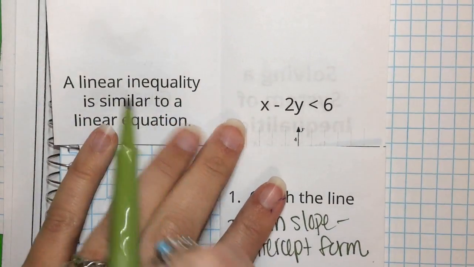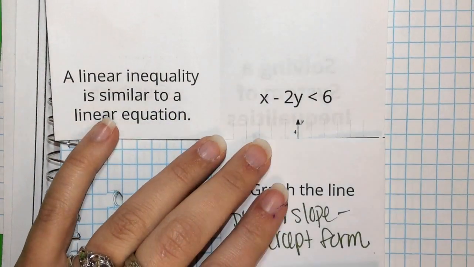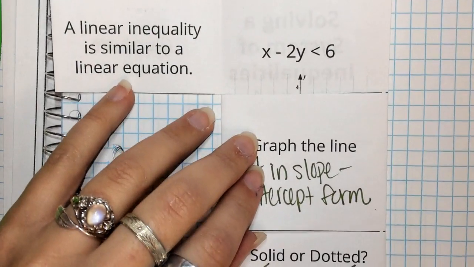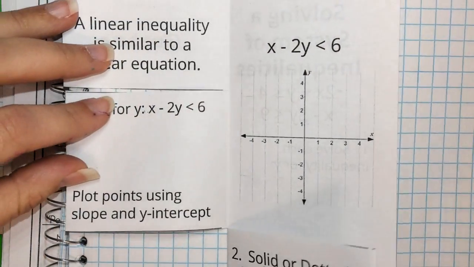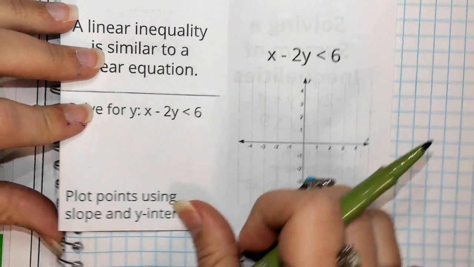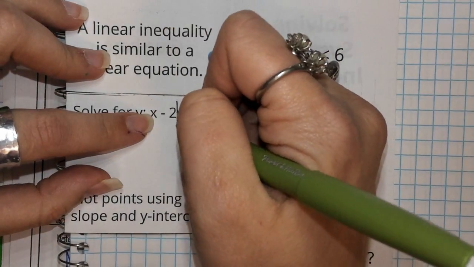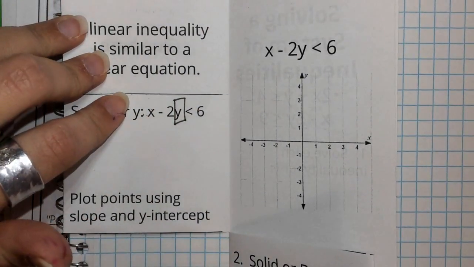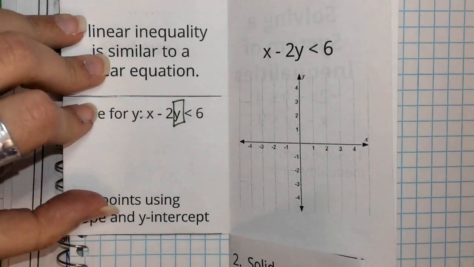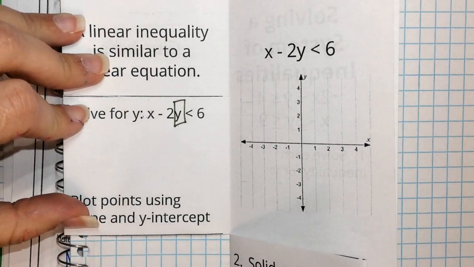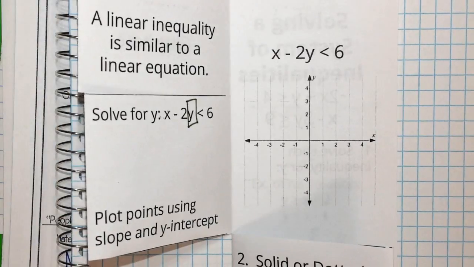Alright. So now, a linear inequality is similar to a linear equation, and this is the one that we're going to graph. The first thing we need to do is put it into slope-intercept form. So let's solve this for y. That means we're trying to get y by itself. Who can tell me the first step?